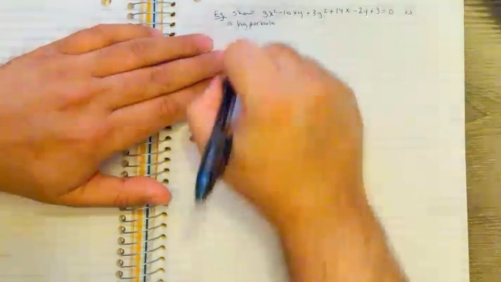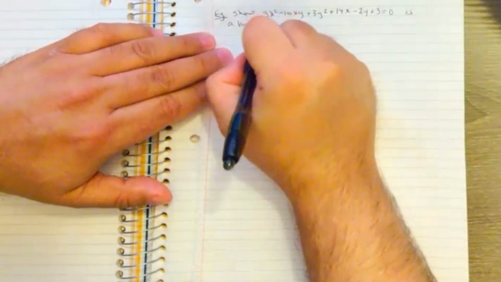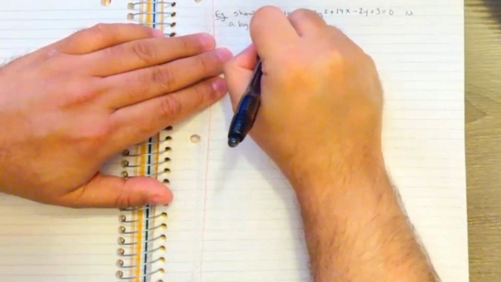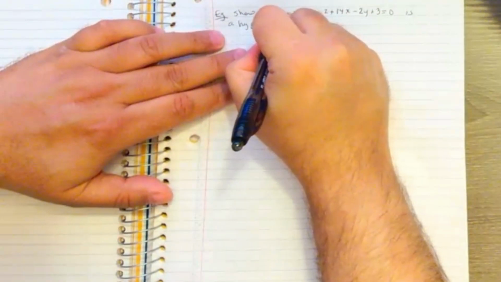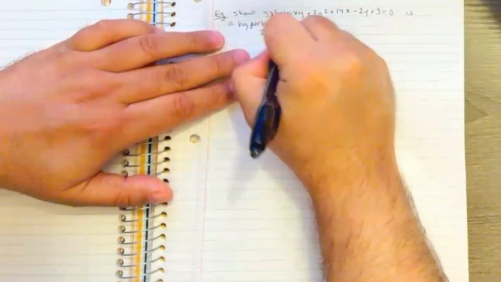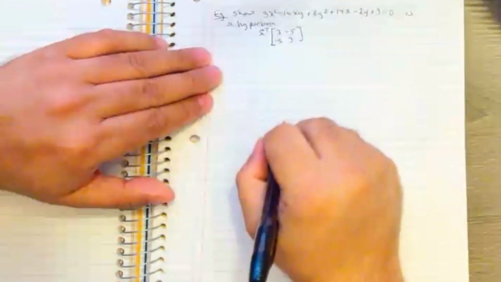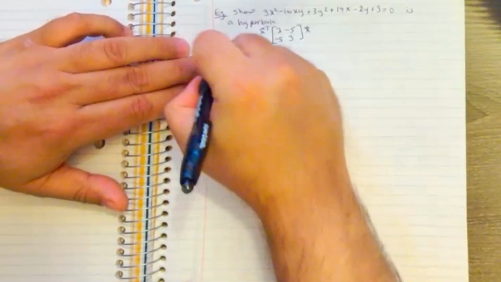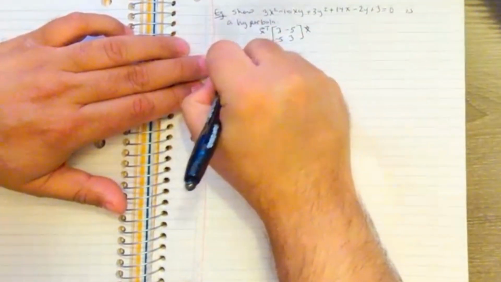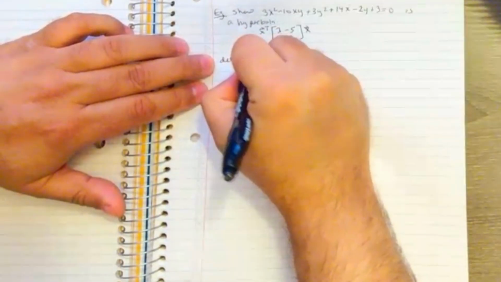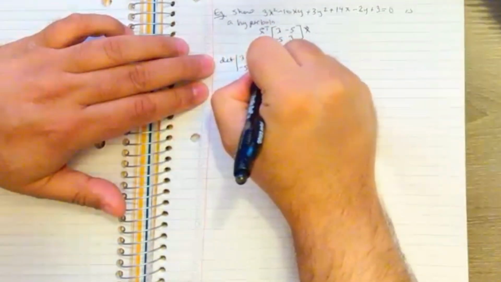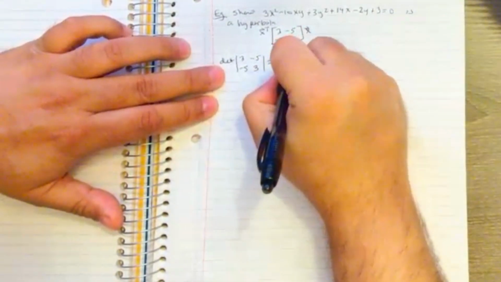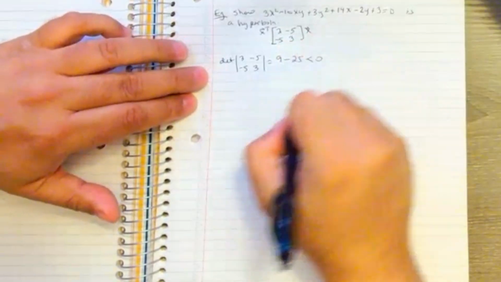The quadratic form for this equation is x transpose times the matrix 3, negative 5, negative 5, 3 times the vector x, and the determinant of this matrix is 9 minus 25, which is negative.